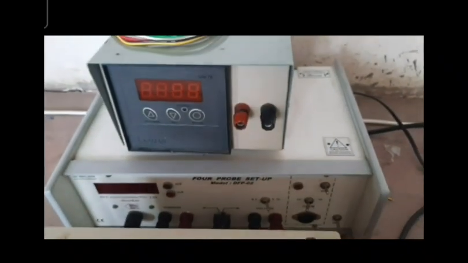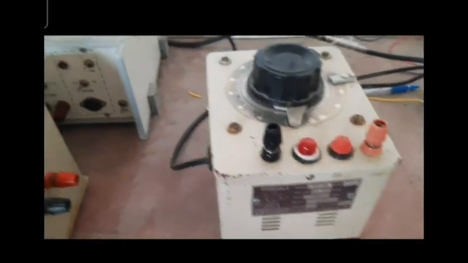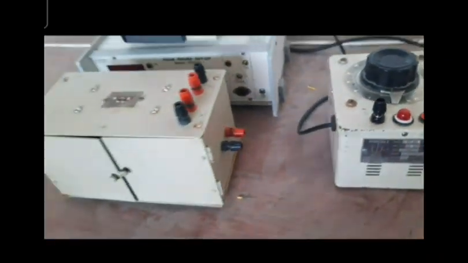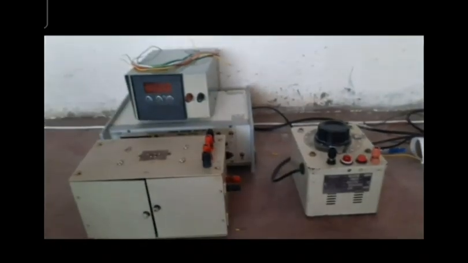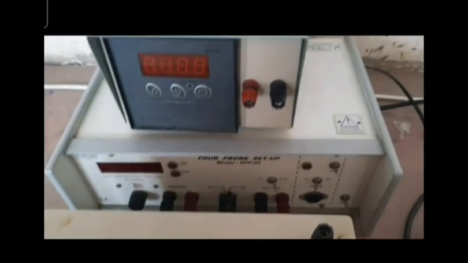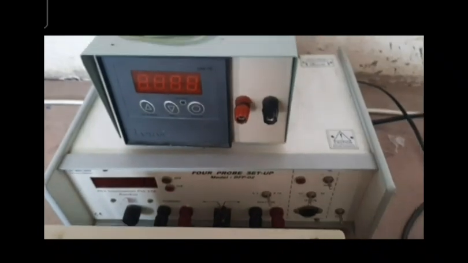The 4 terminals on this germanium sample setup we have to connect to the 4 probe setup. There are 2 terminals for current and 2 terminals for voltage that we have to connect to the chamber containing the germanium sample.